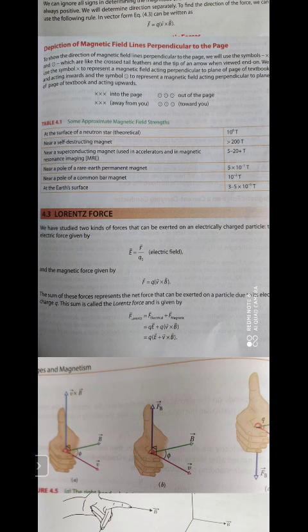Near a big electromagnet, it is greater than 1 Tesla, and near a superconducting magnet, it is 5 to 20 Tesla. Near a pole of a rare earth permanent magnet, it is 1 Tesla. Near a pole of a common bar magnet, it is 10 raised to minus 2 Tesla, and at the Earth's surface, it is 3 to 5 times 10 raised to minus 5 Tesla.